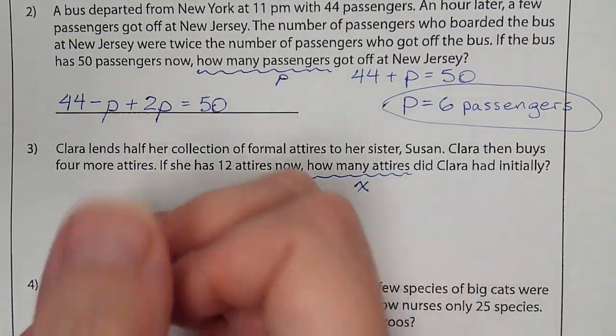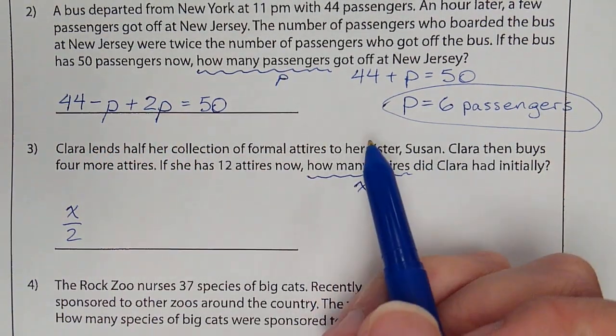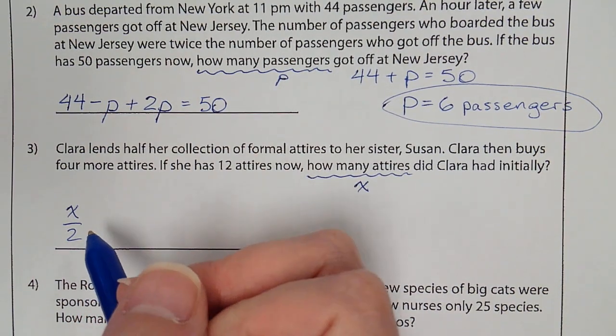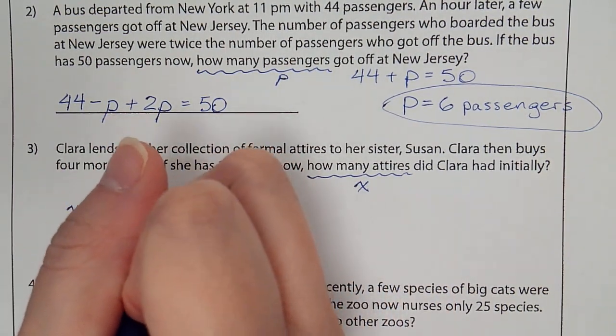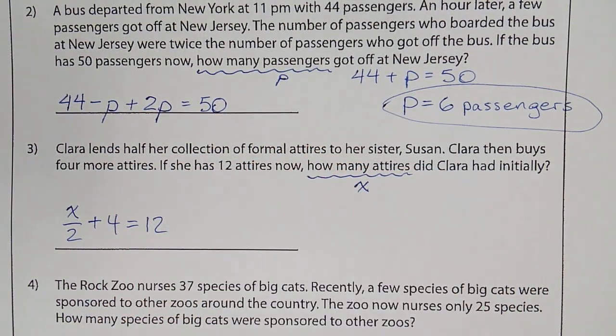So at the beginning, she gave half of it out. So x divided by 2. And then she buys 4 more. So what do I do for buying 4 more? Plus 4 equals 12. And now she has 12, so equals 12.